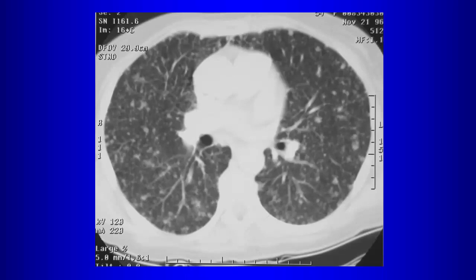So those are the two big things in the perilymphatic distribution category. And then we have centrilobular nodules. Usually the pathophysiology of centrilobular nodules is endobronchial, right? So something that's affecting the centrilobular airways. So something affecting the airways, endobronchial spread.